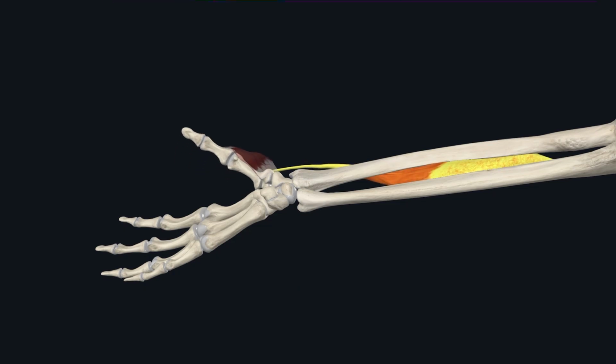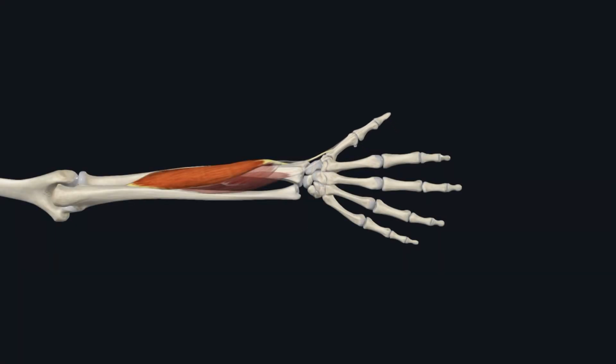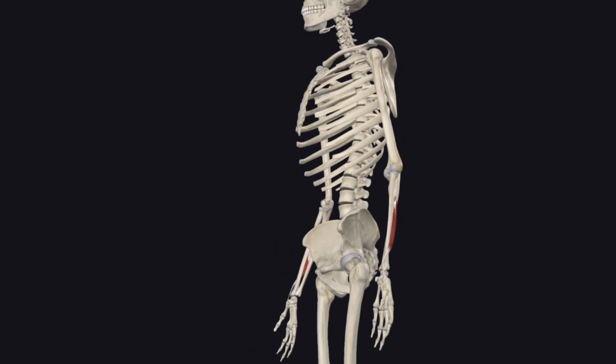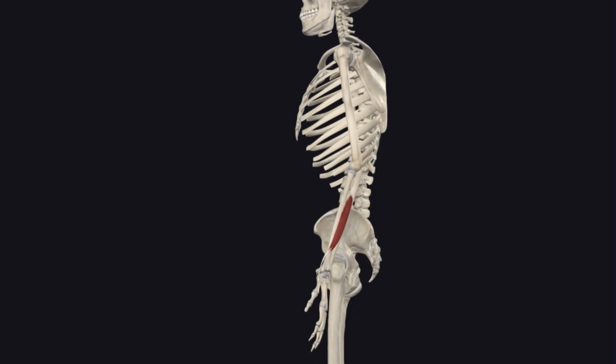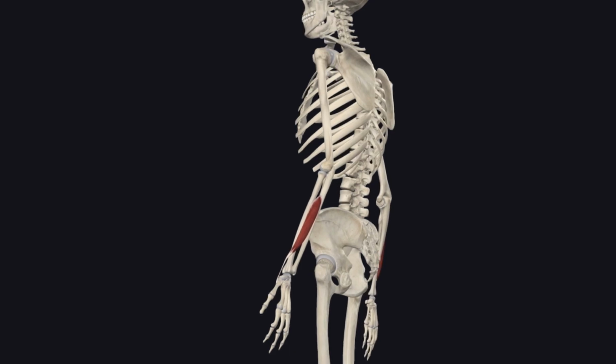We don't want to oversimplify though. Functionally, it does a lot more than just move the thumb away from the hand. APL also assists with radial deviation of the wrist, extension of the thumb, and helps position the thumb for gripping, pinching, and precision tasks. It's especially active during power gripping, pinch gripping, lifting or carrying objects, and any task that requires thumb stabilization against load. Rather than creating large visible motion, APL's real job is positioning and stabilizing that thumb metacarpal so the rest of the hand can do its work efficiently.